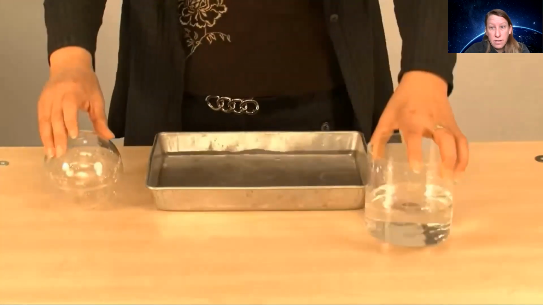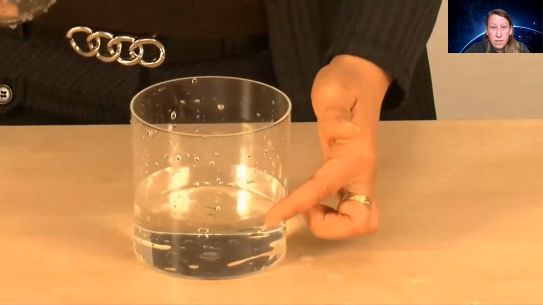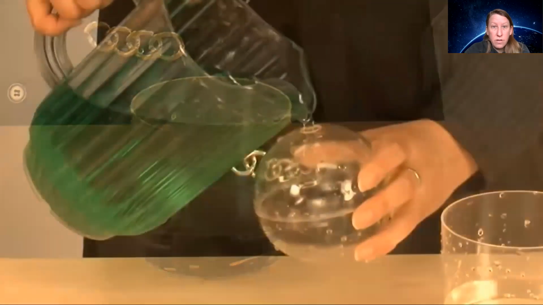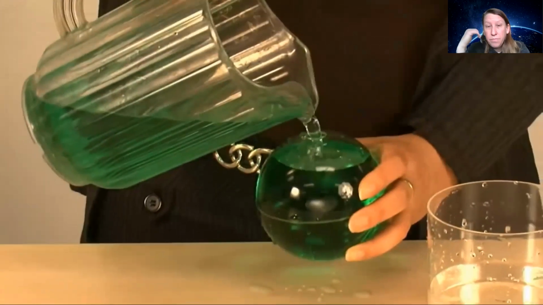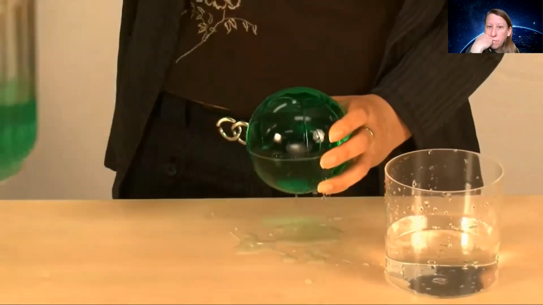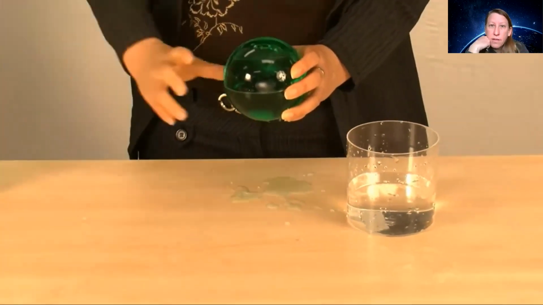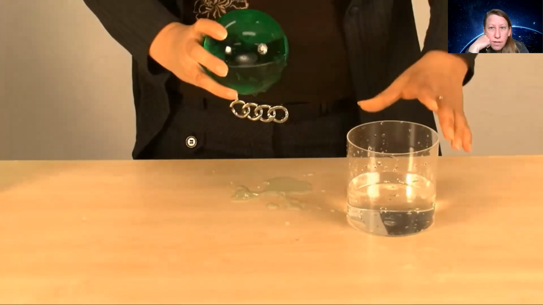The volume of the water left in the cylinder is a third of the original volume. It's a third of the original volume. How much spilled out into the pan? That means the volume of the sphere is 2/3 of the volume of the cylinder.